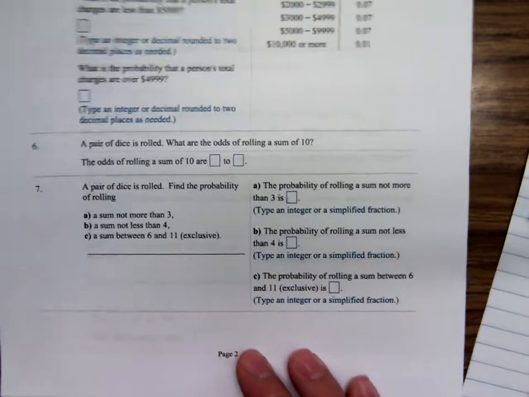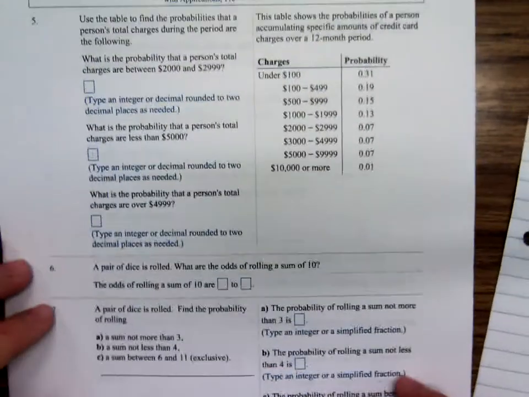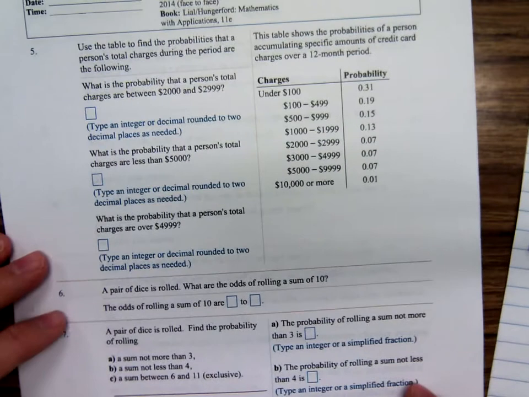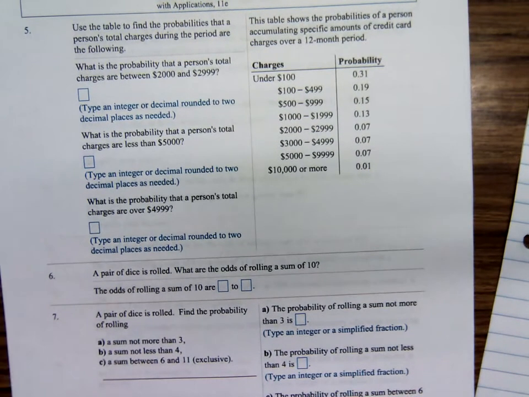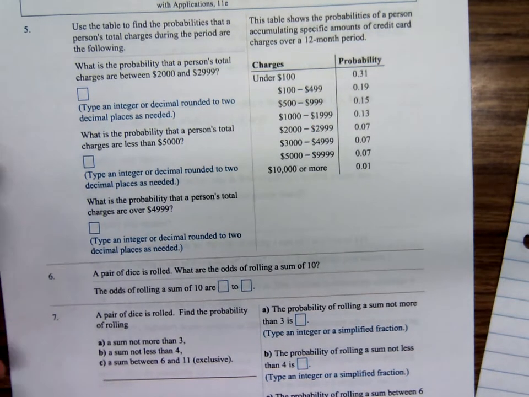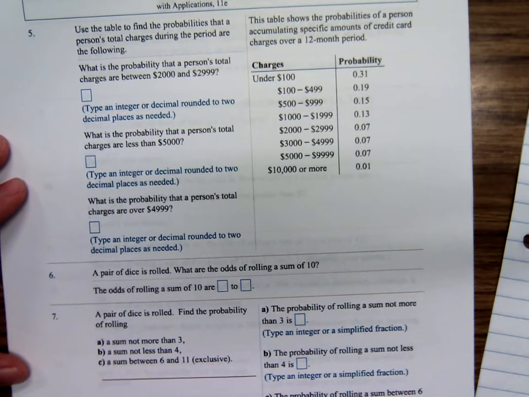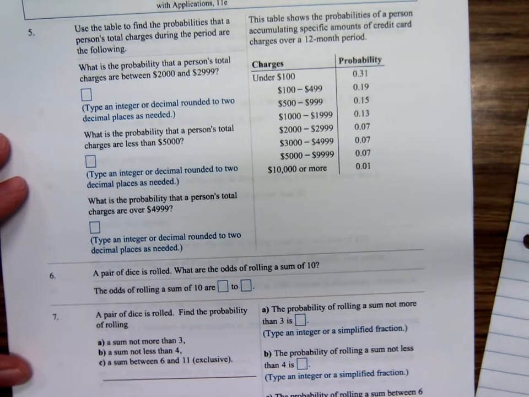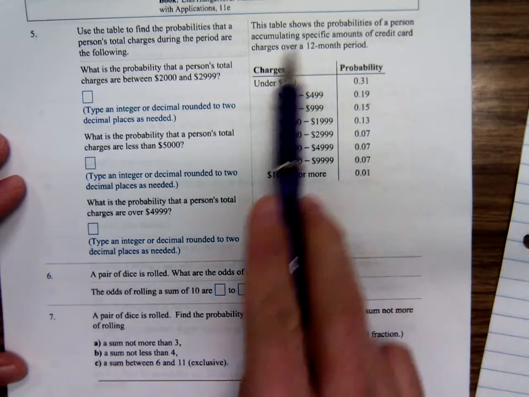Number 5. A little table. Number 5. It says, use the table to find the probabilities that a person's total charges during the period are the following. Okay, so let's look at this table here.